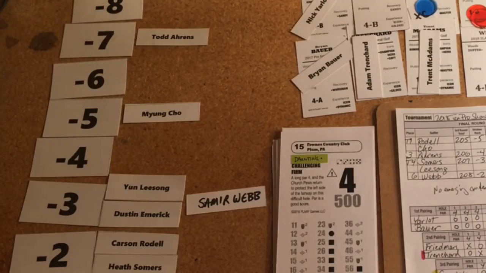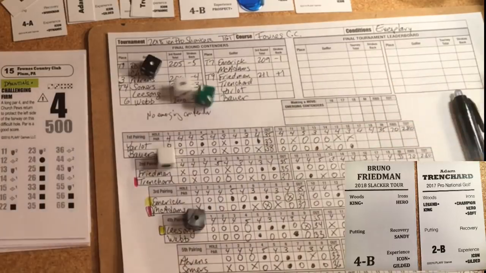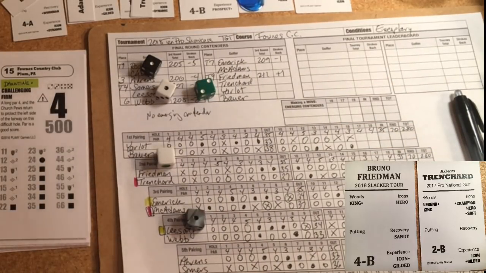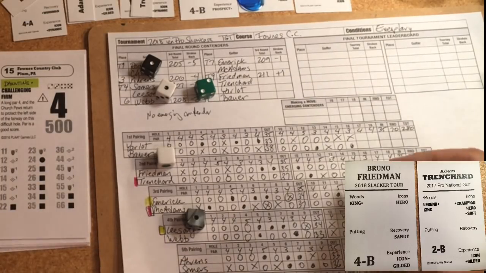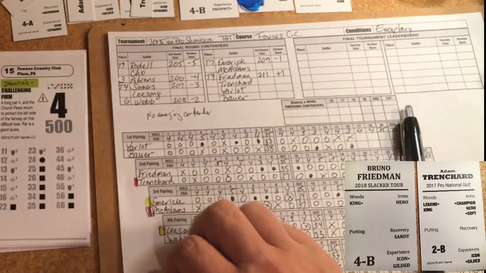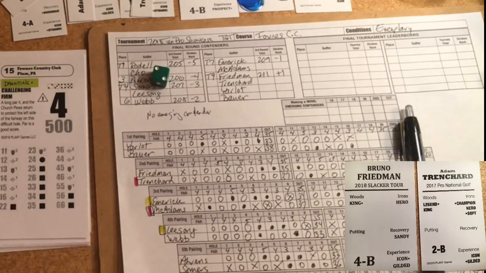Back to 15. Friedman. Bruno Friedman. 1-1-2. He'll have control on the par 4. Is he cold? He is not. Is he gilded? He is. He's going to have a 2 putt for par, so he's going to miss out on a birdie putt. But being at even, he could be hanging out in a top 10 in a major. That wouldn't be too bad. Trenchard with a 2. That'll be a par.